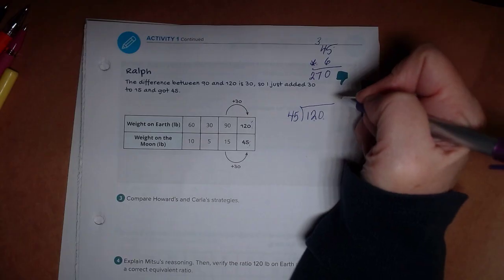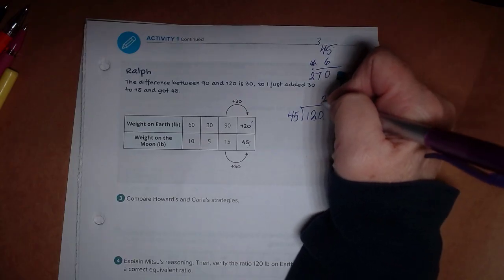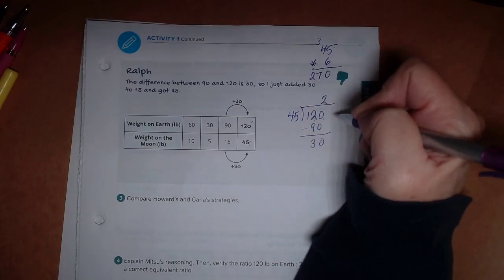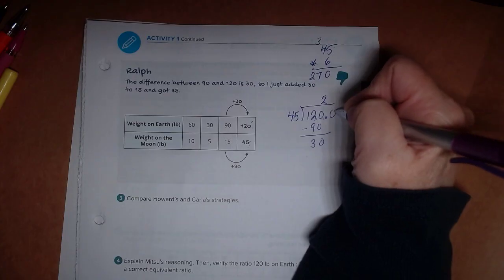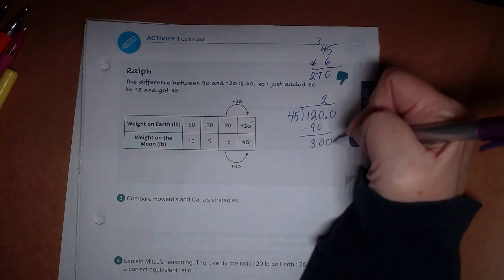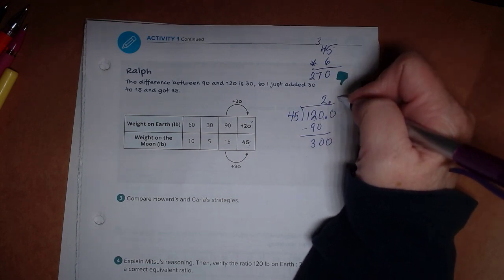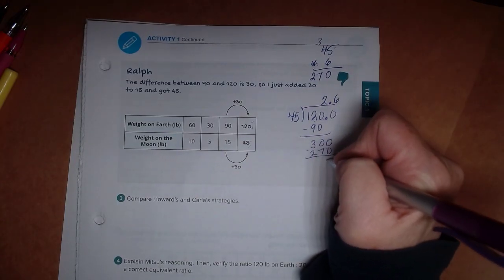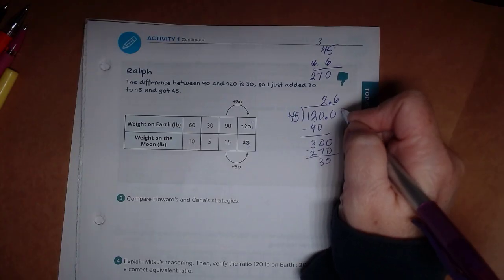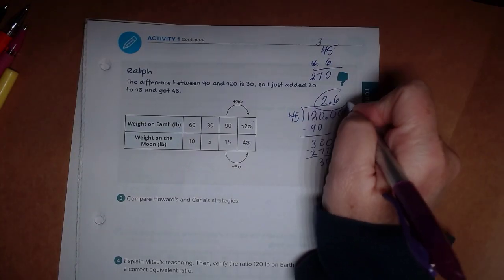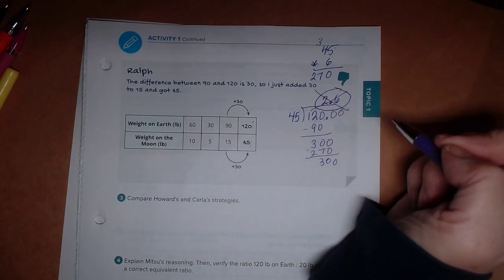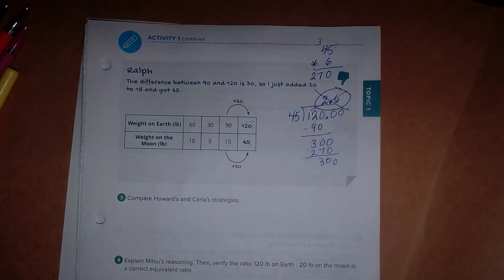So let's try maybe 45 times 2 gives us 90. And when we subtract there, we get 30. We put a decimal, add a 0, bring it down. How many 45s can we get out of 300? Decimal goes here. 6. 270, subtract, get 30. We would have to add another 0, bring it down. The point is, we do not get a quotient of 6. So that is not correct. His reasoning is not correct at all.